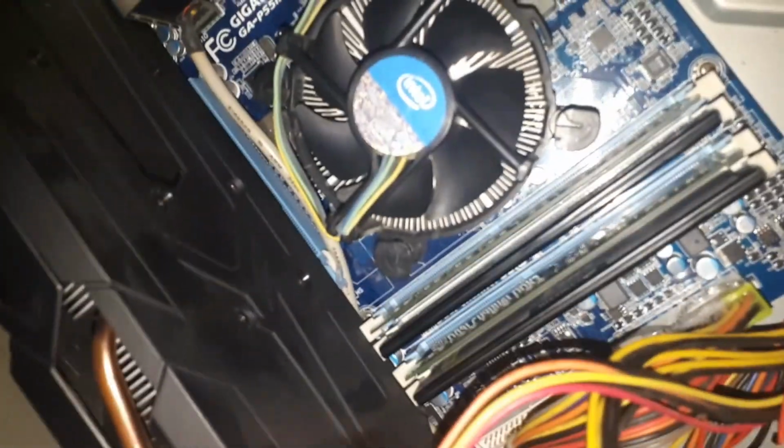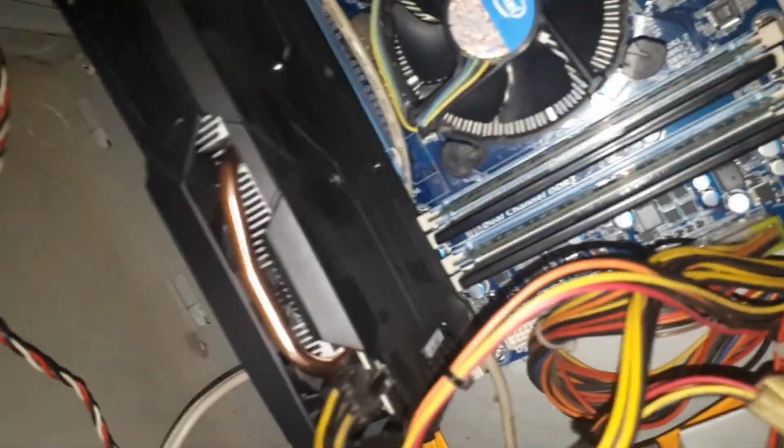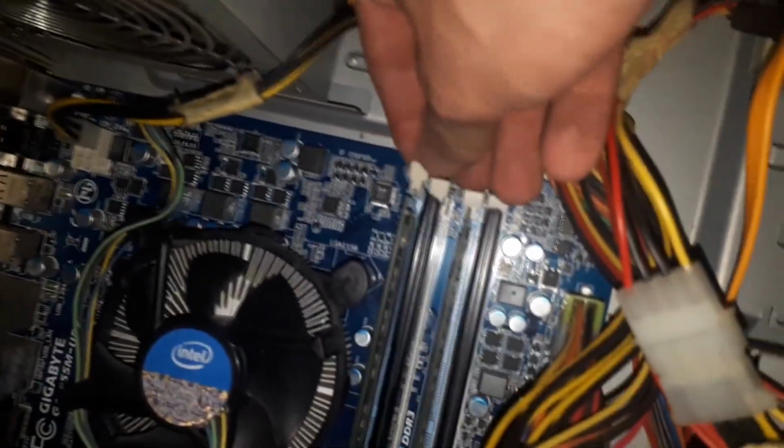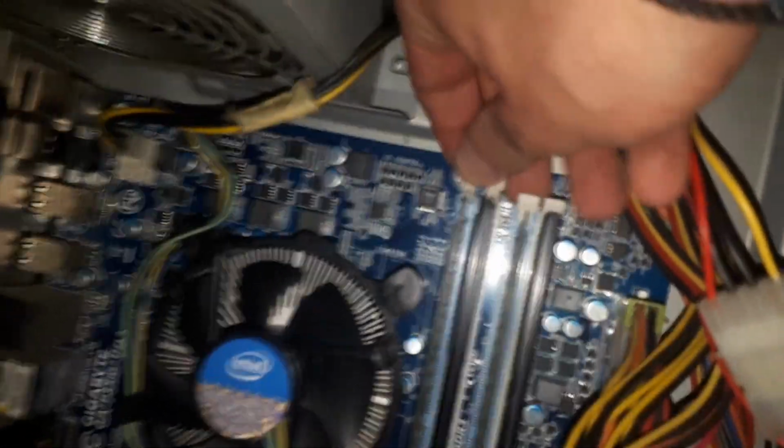Also, you will tell me to just remove the graphics card, because you're not going to be able to remove the RAMs. I can remove them. I can take them out from here. I did not close that properly, damn it.